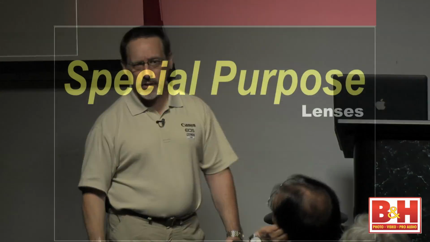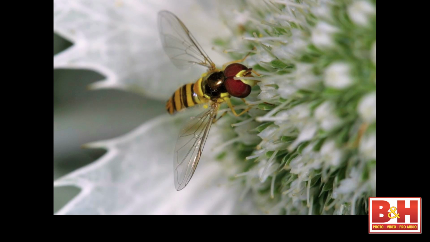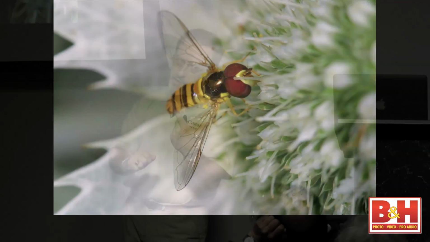Then we do have some special purpose lenses. Just want to mention these real quickly. We have macro lenses. If you really like to get close up and get something like this, you need a macro lens. All of your lenses have a macro setting pretty much. That macro is 1/4 of life. Macro lenses are a 1-to-1 relationship. So if you put it in the macro setting, turn off the autofocus, move the camera in until it's in focus, you'll get a true 1-to-1. So if you take a picture of a grain of rice, it'll actually hit the sensor at the exact same size. So that's a true 1-to-1.